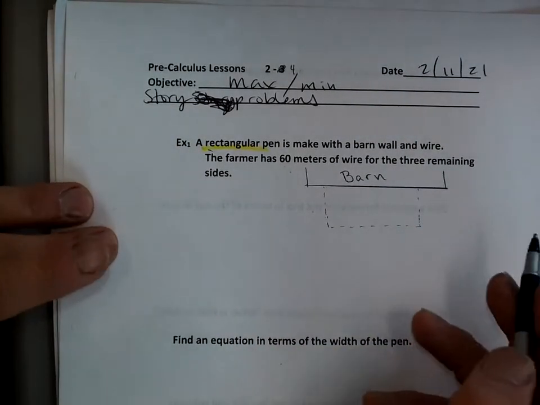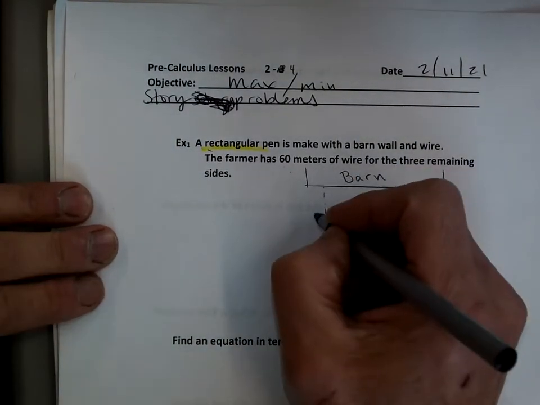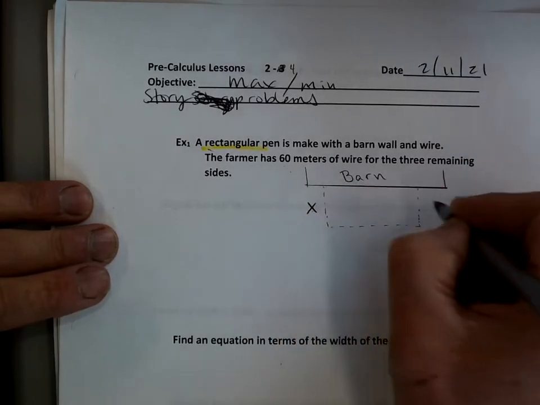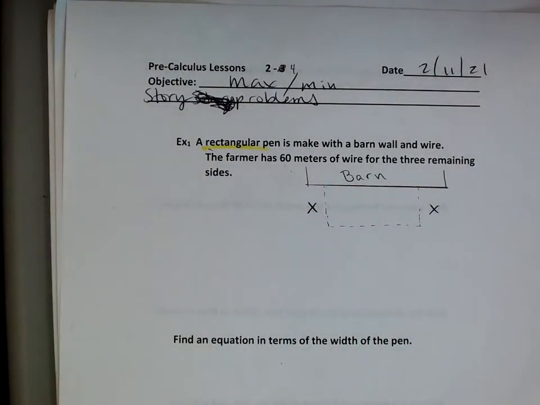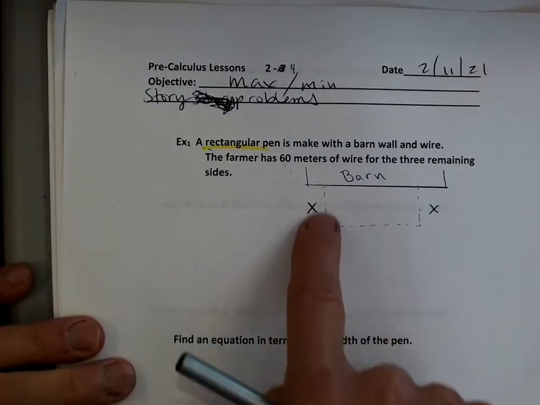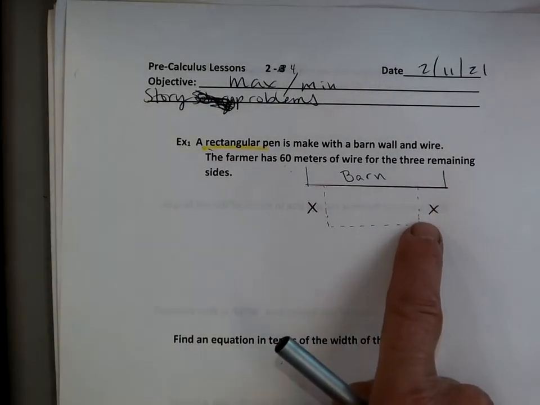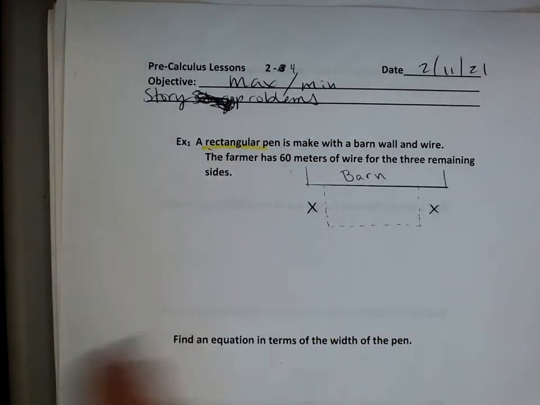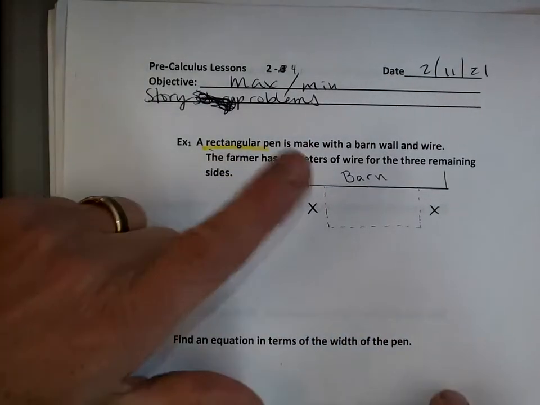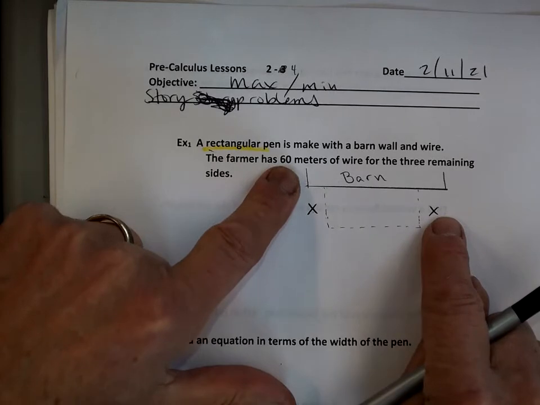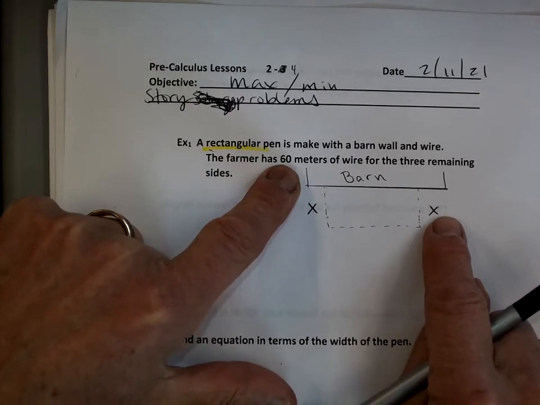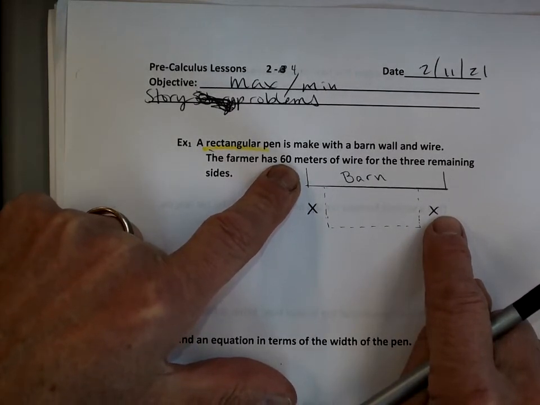Now, I don't know how much, so I'm going to call this just x, okay? And this has to be x also. I don't know how much I'm going to put. I know it's a rectangle, so I'll say so much here. Hypothetically, if this is 20 and this is 20, then I'd have 60 minus 40, I'd have 20 left over.